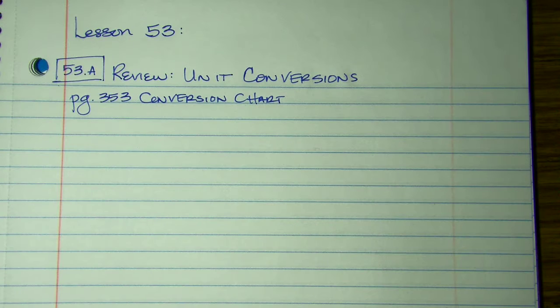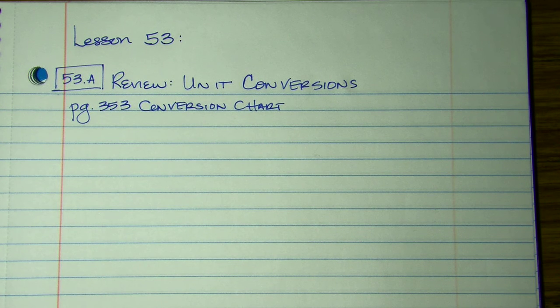We are going to be covering a really tough unit, tough lesson. So hopefully you're following along. I'll try to attach a blank version of the examples we're going to do so you can follow along.